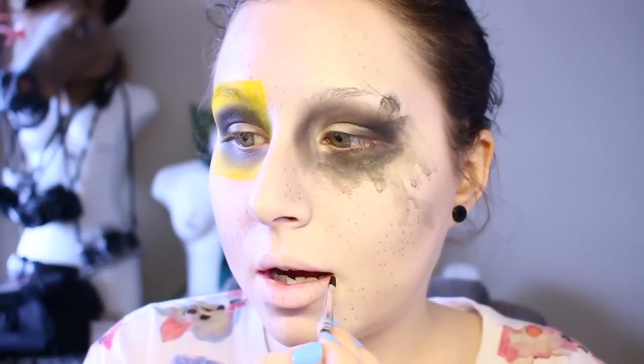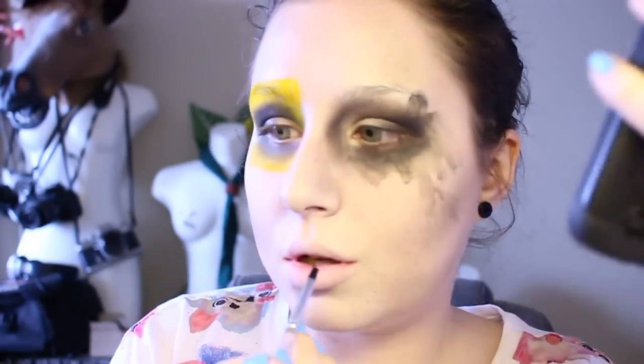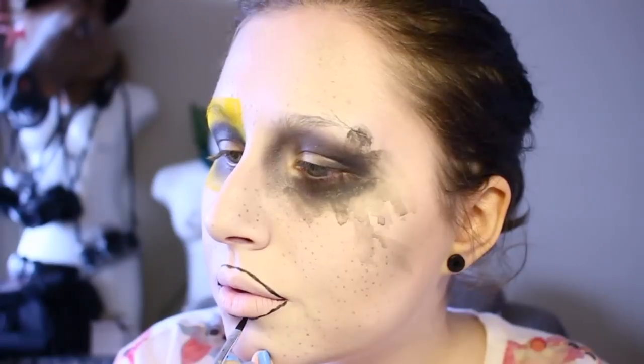The next thing you want to do is to focus on doing the mouth. It's basically an overdrawn black line and a line down here with some shadow. So I'm just going to use black face paint. Get this on a nice detail brush, and I am going to do the line for the lips.